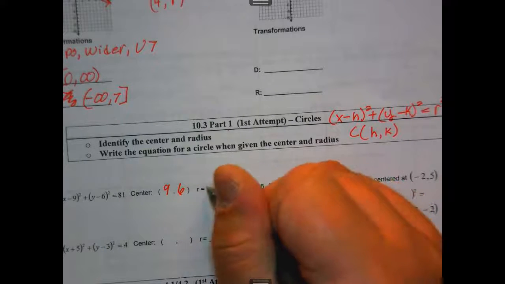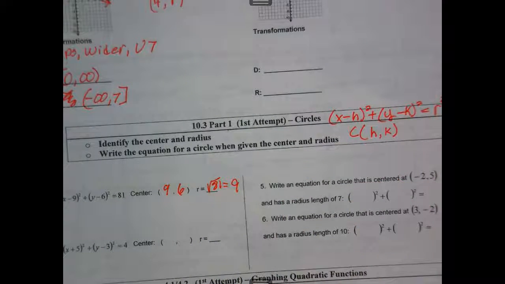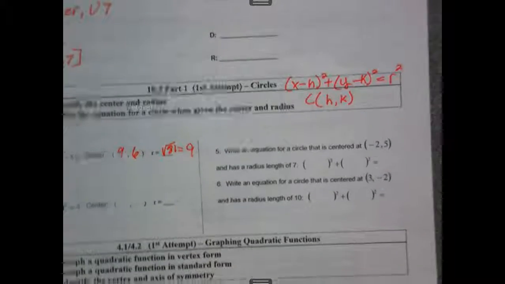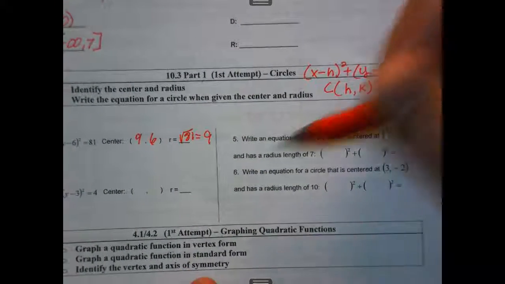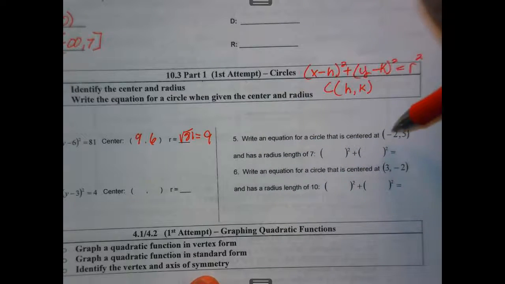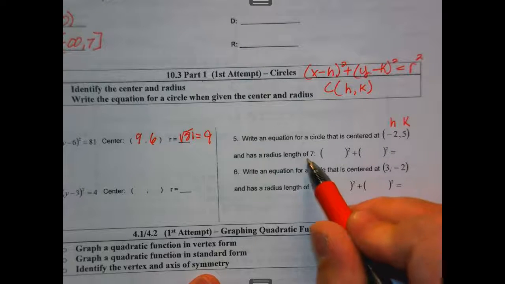Radius is the square root of 81, which is the number. So writing equations, center. This is my h. That's my k. Radius is 7.